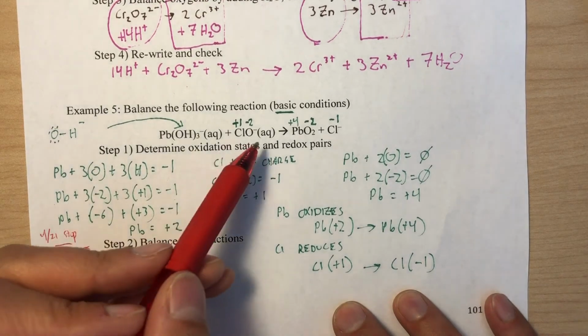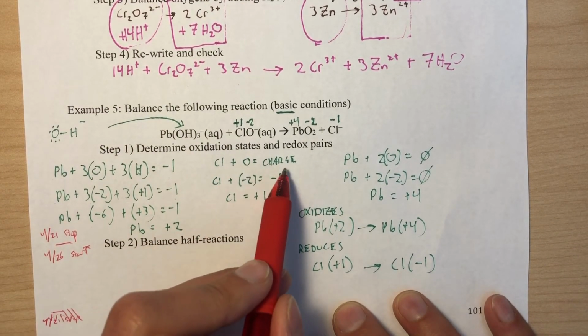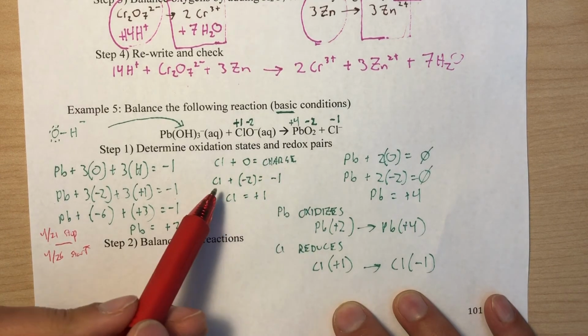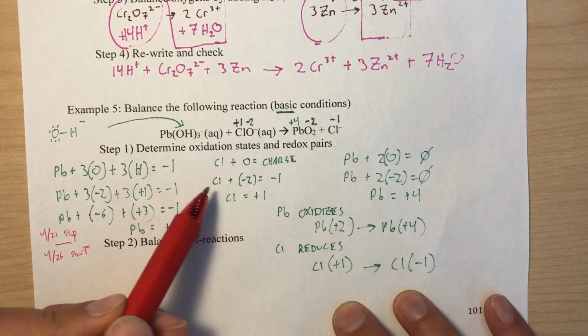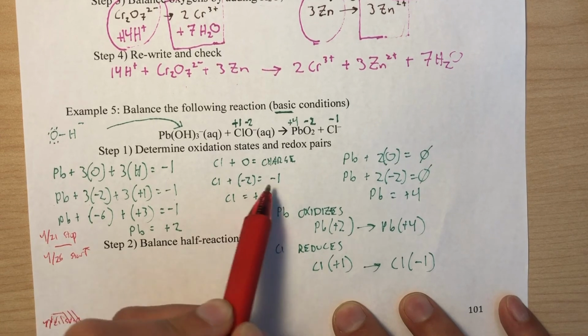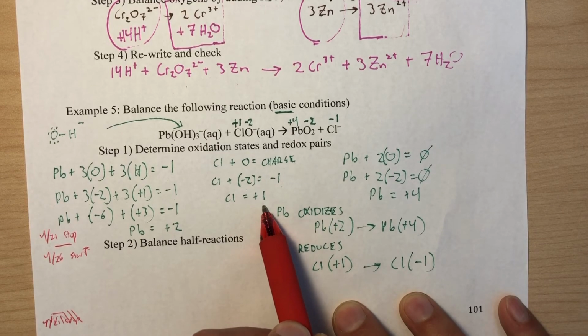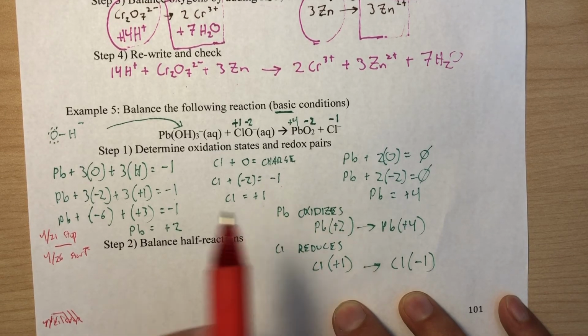Next, we're going to take a look at chlorate. So there we have a chlorine and an oxygen atom combined together with an overall charge, and that charge is -1. So we have chlorine and a -2 again for an oxidation state for oxygen. Those are added together to give us a -1 charge. We add 2 to both sides, and we get a rare situation where chlorine actually has a +1 charge.